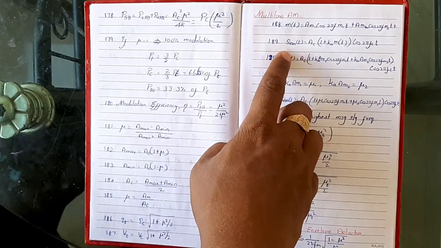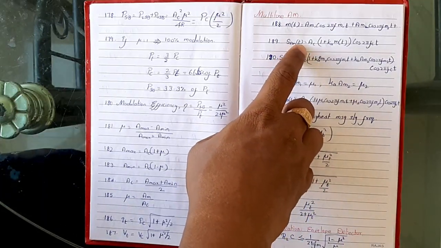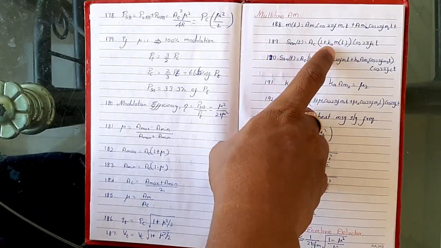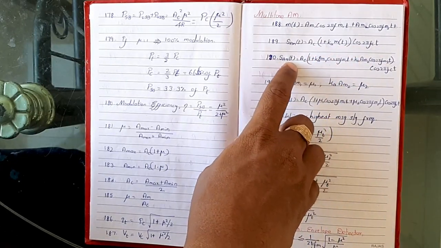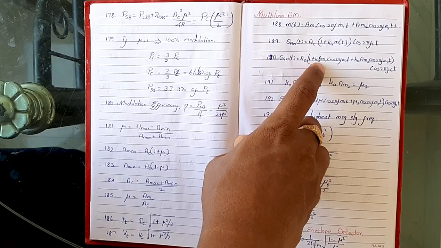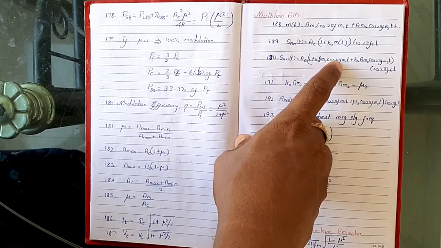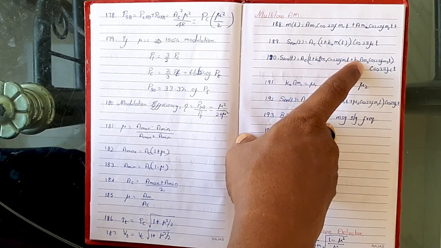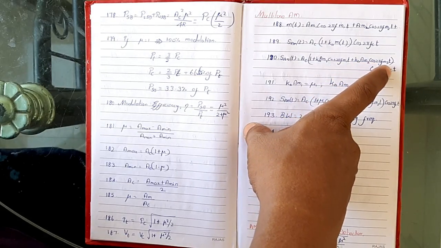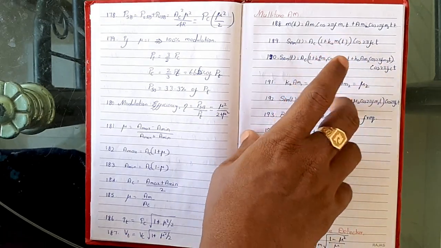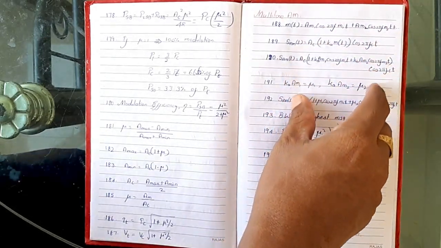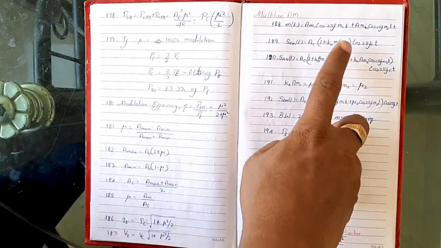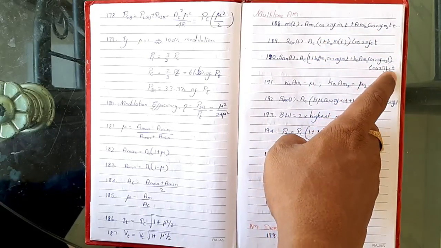Then S_AM of t, the amplitude modulated signal, is equal to AC into 1 plus Ka into m of t into cos of 2 pi fct. S_AM of t equal to AC into 1 plus Ka into Am1 into cos of 2 pi fm1t plus Ka into Am2 into cos of 2 pi fm2t. So here we have considered only two signals instead of the extras, and we have proceeded with the formula for those two signals, into cos of 2 pi fct.